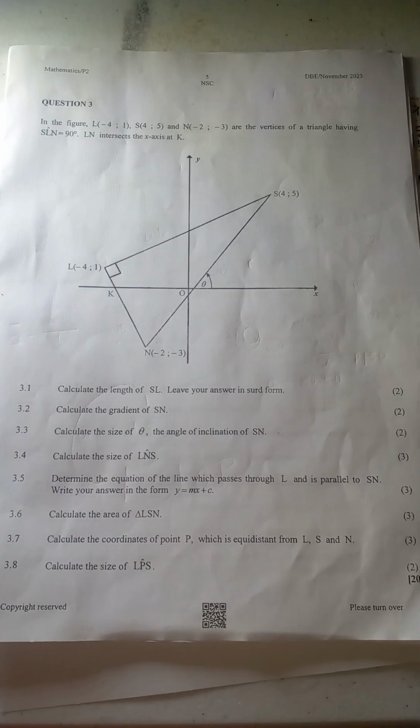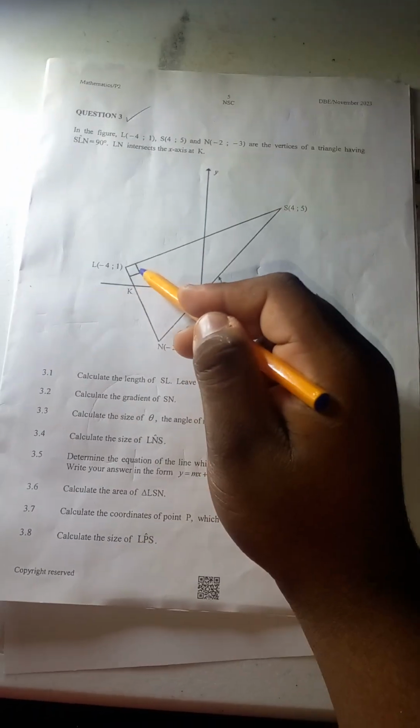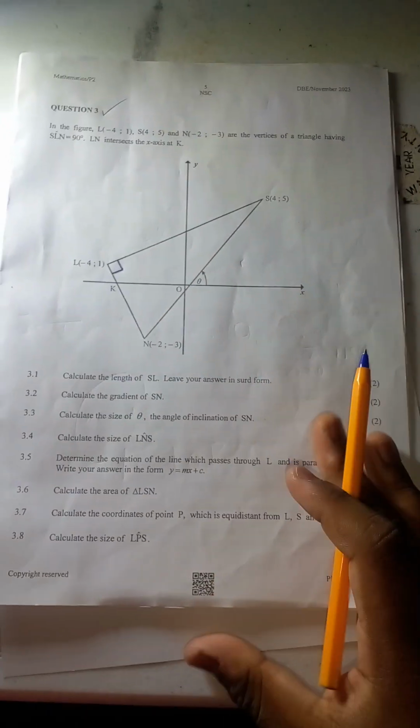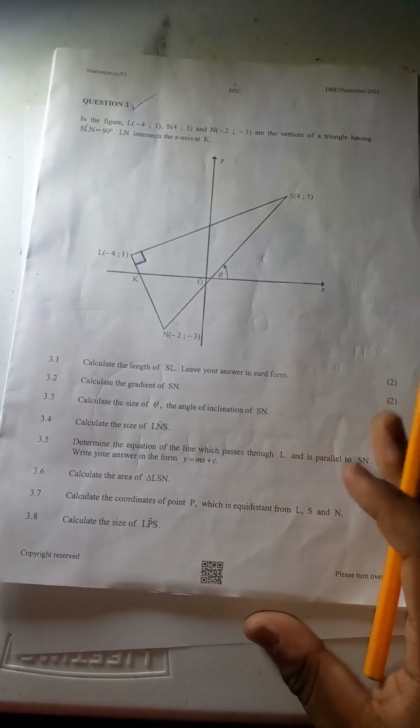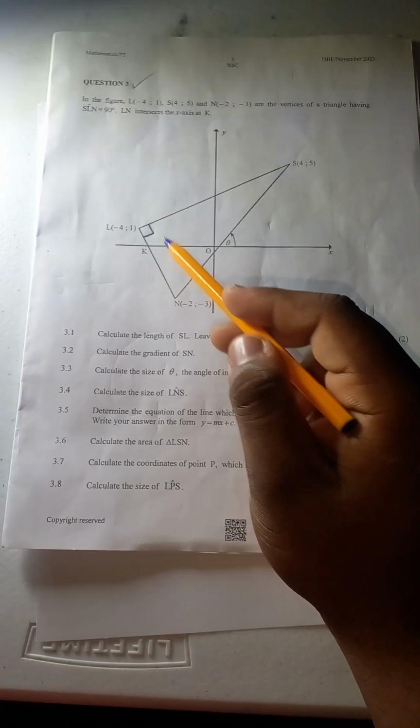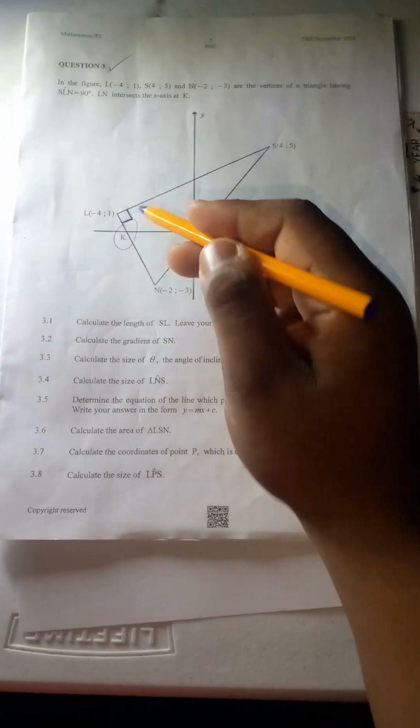Now today we're going to be doing November 2023 Maths Paper 2 Question 3. We start with analytical geometry. We have the points L, S and N, which are the vertices of a triangle, with angle SLN equal to 90 degrees, as shown here. LN intersects the x-axis at K.